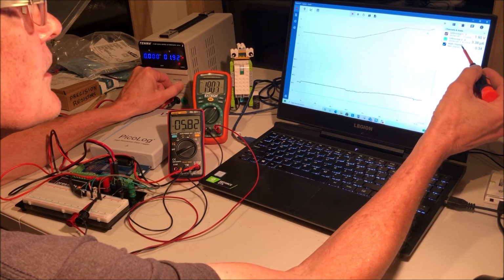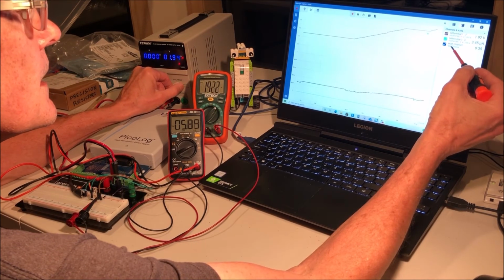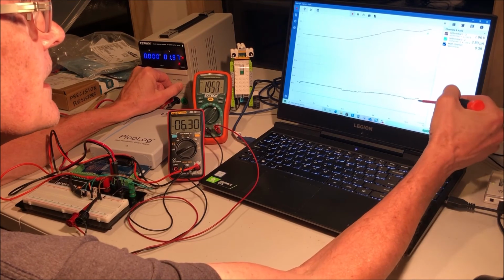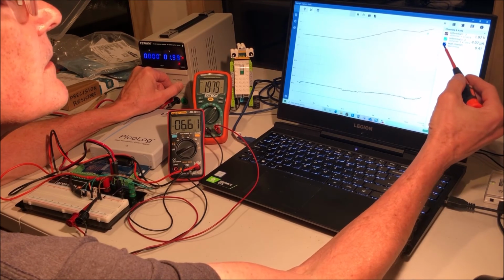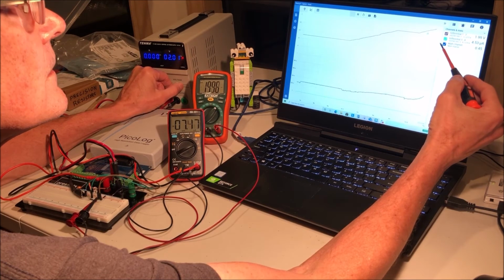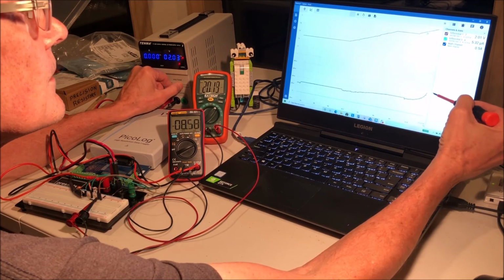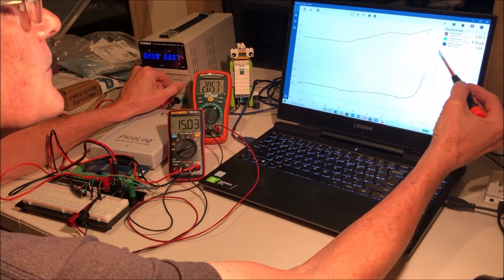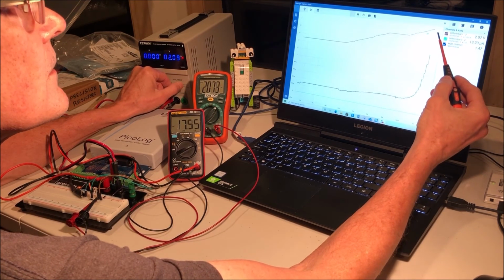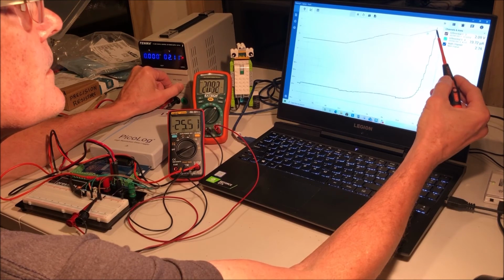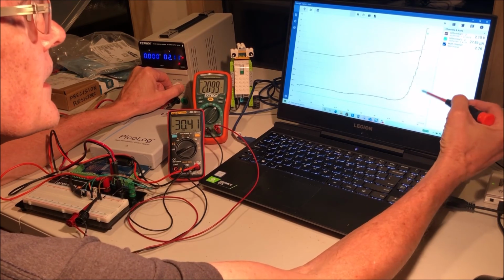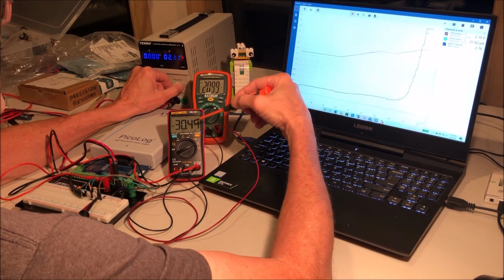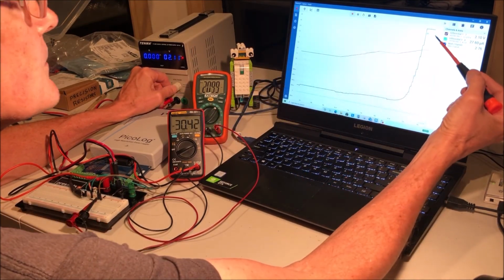And pretty soon we'll see the blue line start to really climb. We're at 1.95 volts now, and you see it climbing. 2 volts. Current's at over 6 microamps. 2.1 volts, and look how the current has climbed to about 27, or showing here 30 microamps.